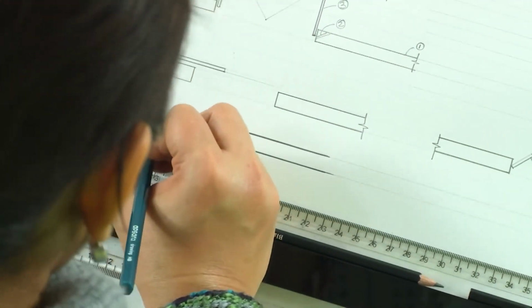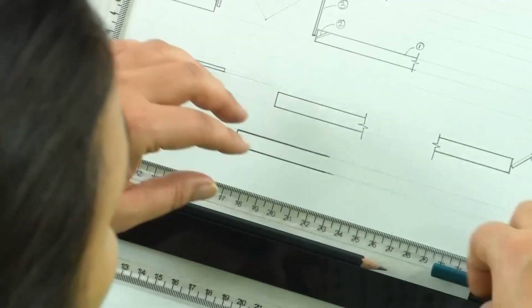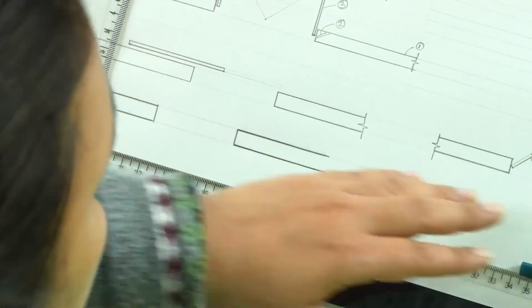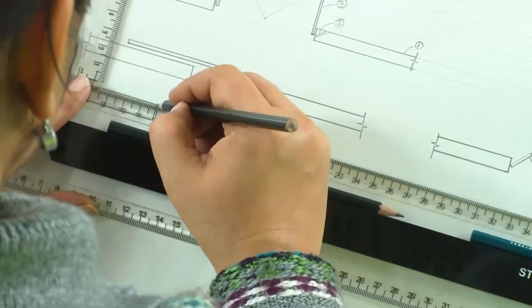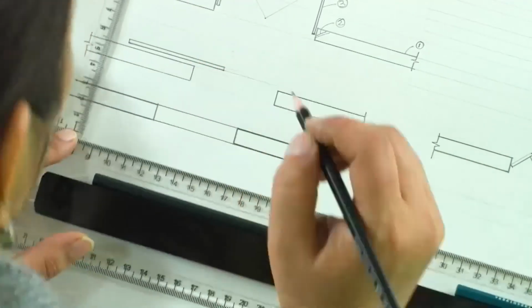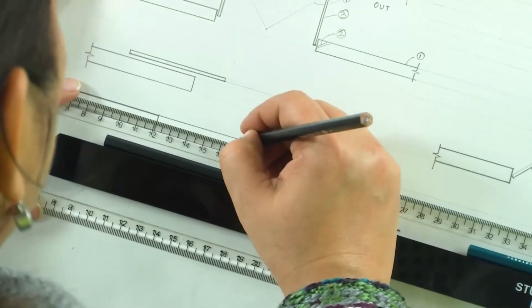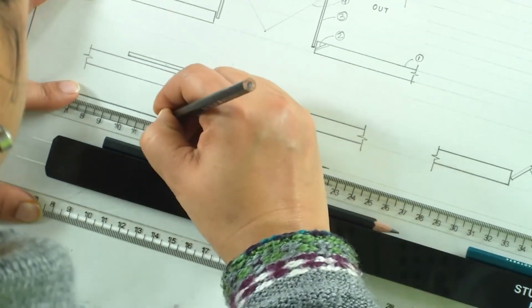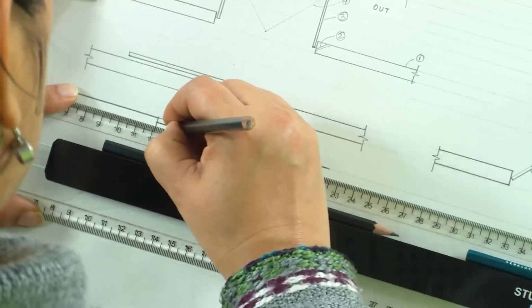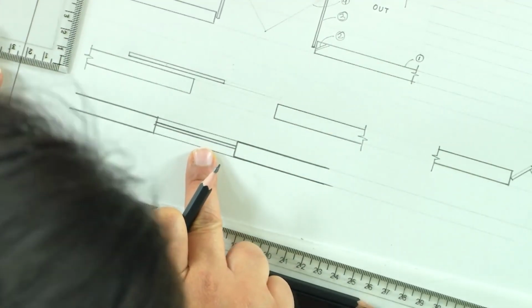Now there is a window sill which is seen here. So this window sill is going to be dark but thin. So we have this window sill which is dark but it is thin. And we have a glass which is cut in section. So that is again dark but thin. So that is the representation for a window.